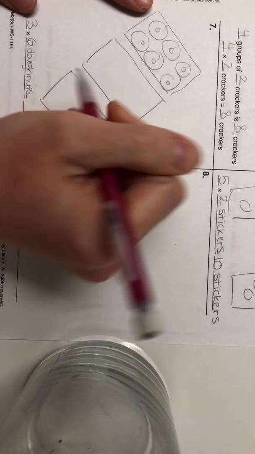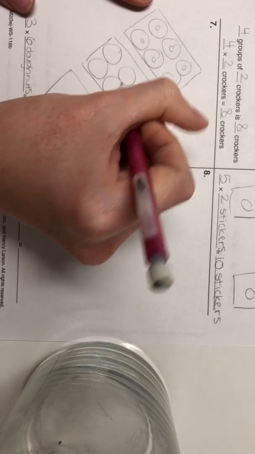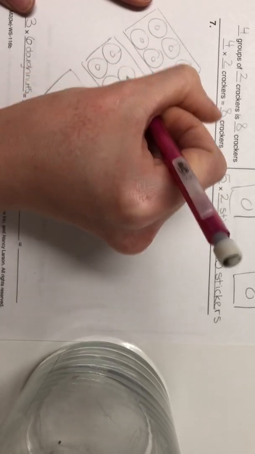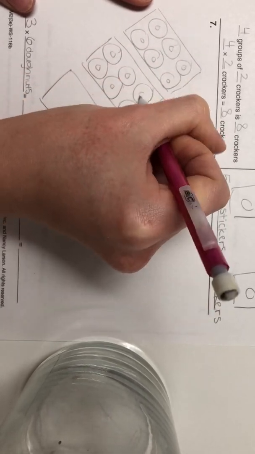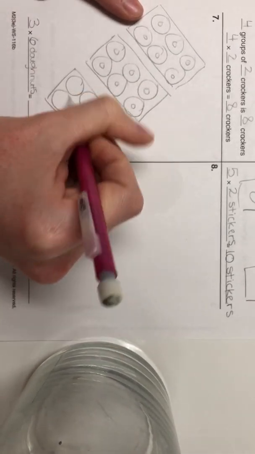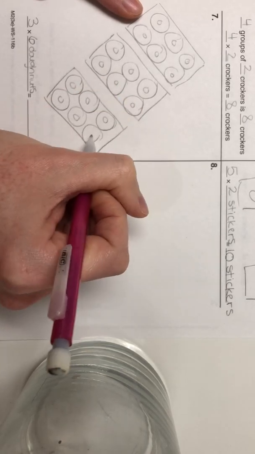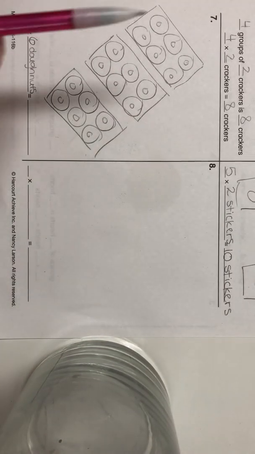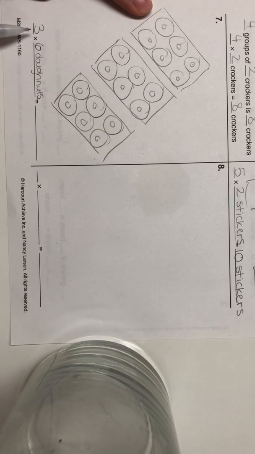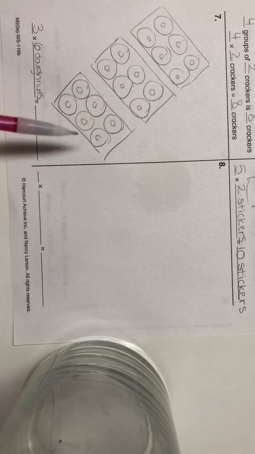There's one group. Another group, and our last group. Okay, so to do our multiplication, we are going to count by 6s, since we have 3 groups of 6s.